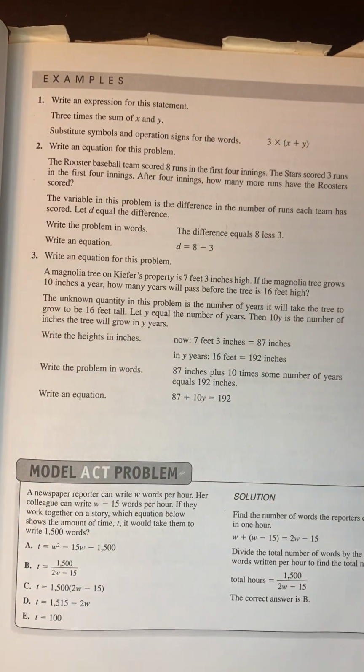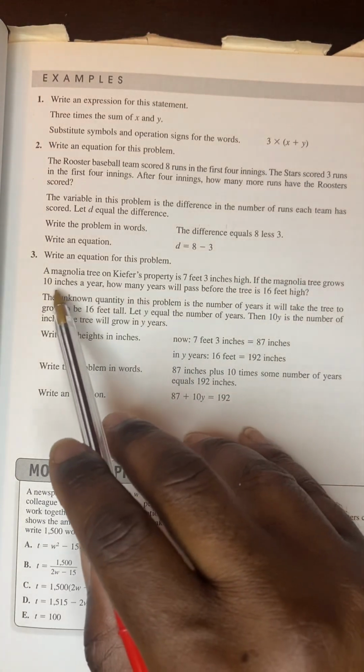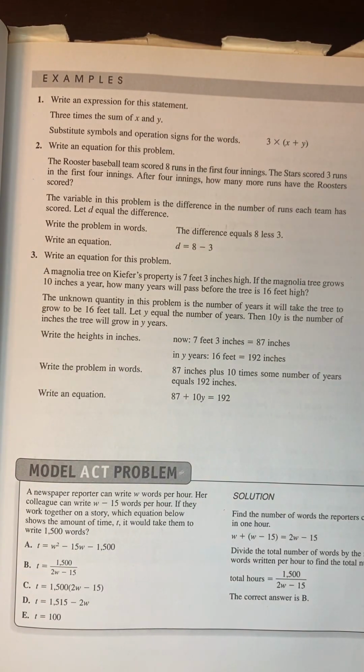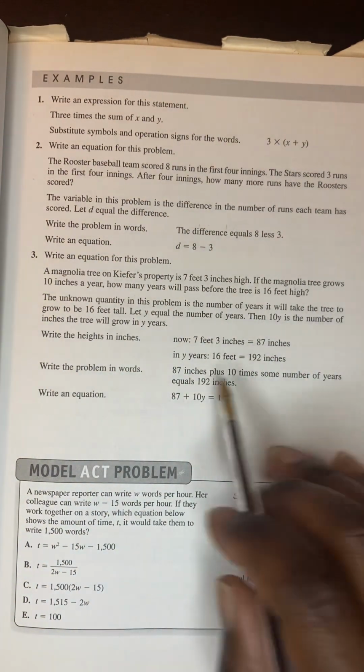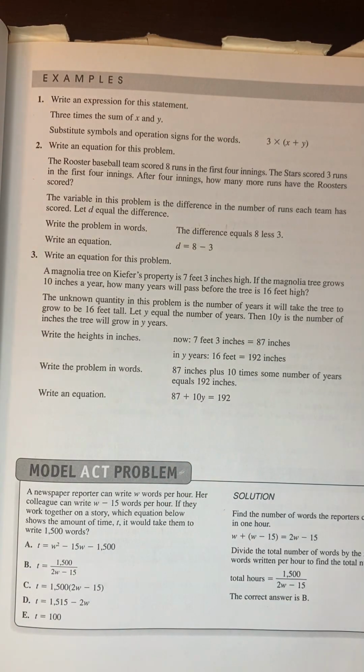So we know that 16 feet high is the goal to get to, right? So what you want to do is set up your equation so that something plus something equals 16. Now this one is a little bit complicated because some things are in inches, some things are in feet. So we need to change everything to just one single unit. So that's why down here, they go ahead and change everything to inches, all right?